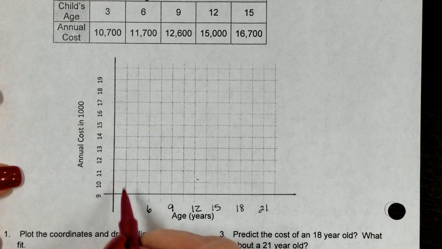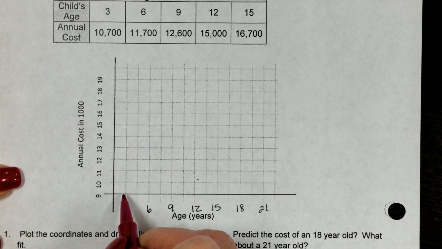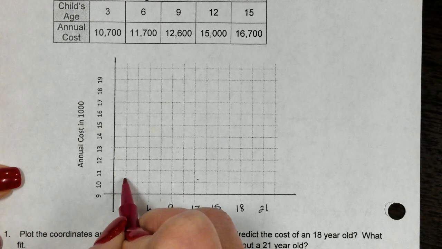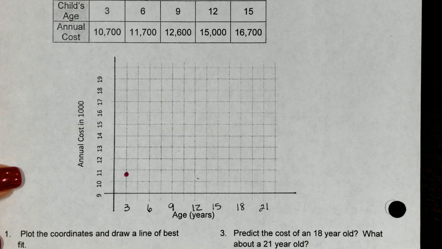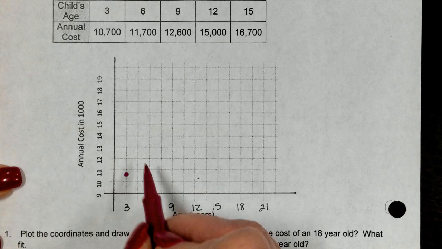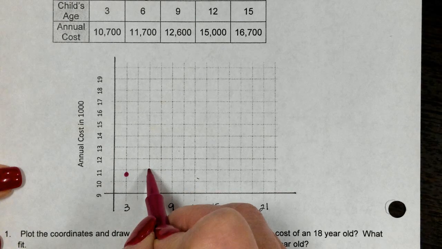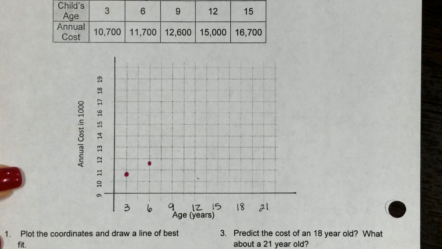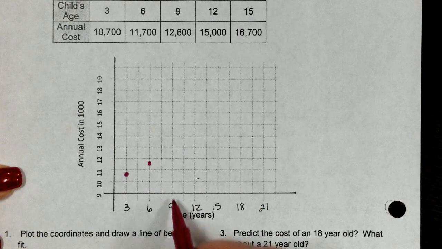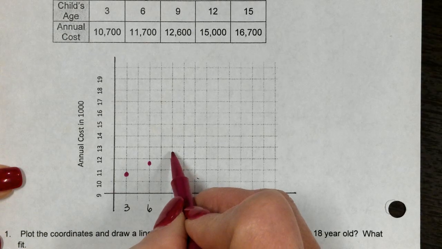So at age 3, they're saying it's about $10,700 per year. So that's probably somewhere right around here. Okay. At age 6, it's about $11,700. So again, somewhere right around here. At age 9, it's about $12,600.